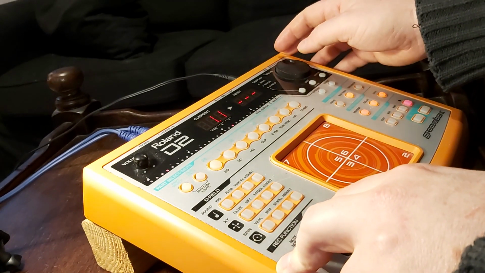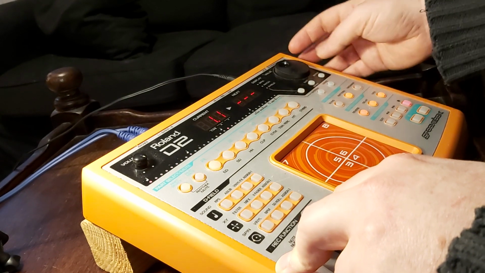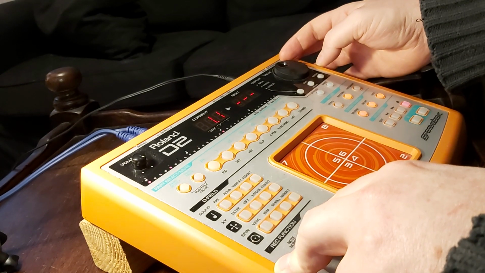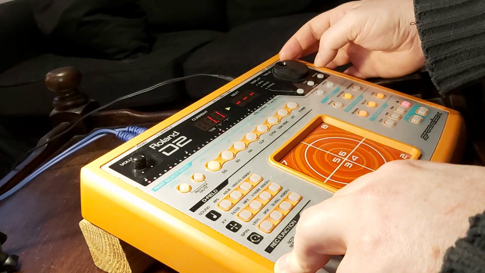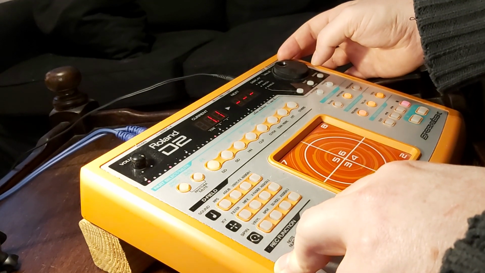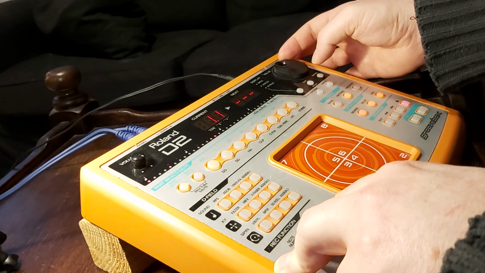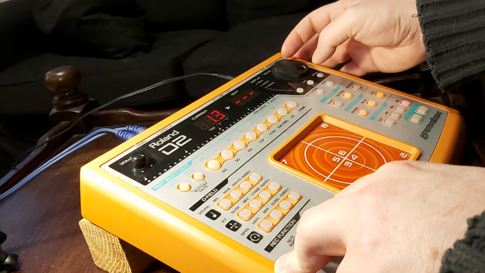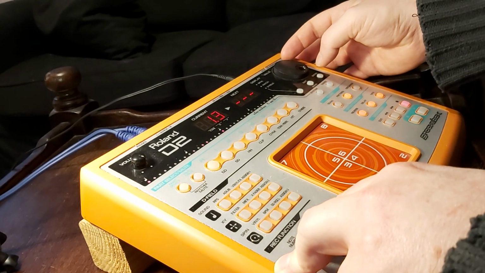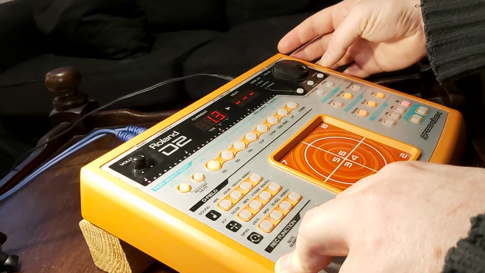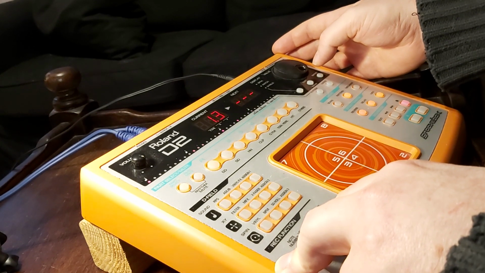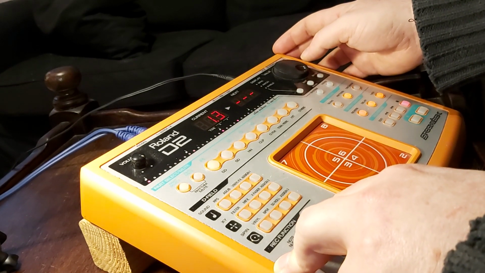Okay, let's use this as a kick. So I want the kick on the first step. And then I also want a kick on maybe here. Okay, and that's enough with the kicks.